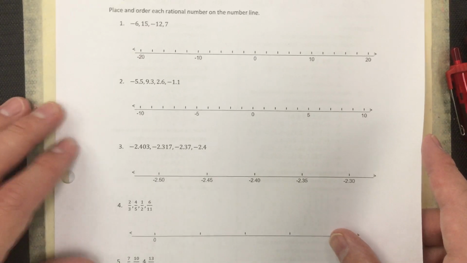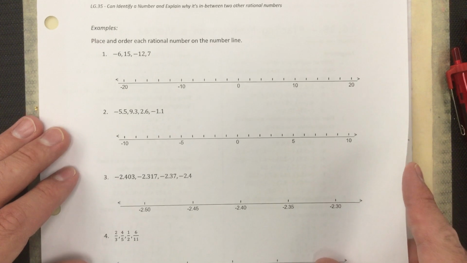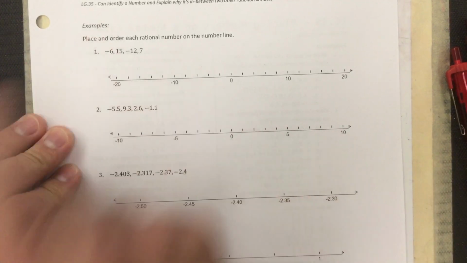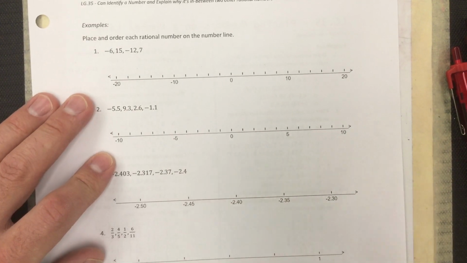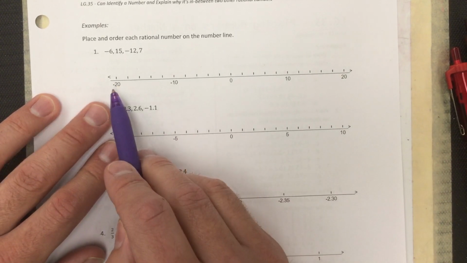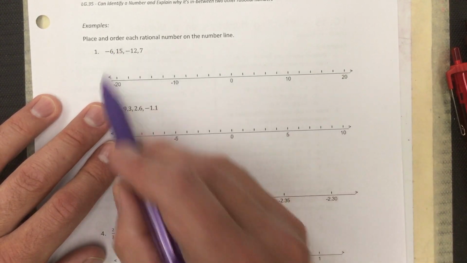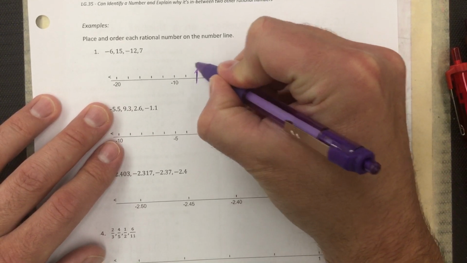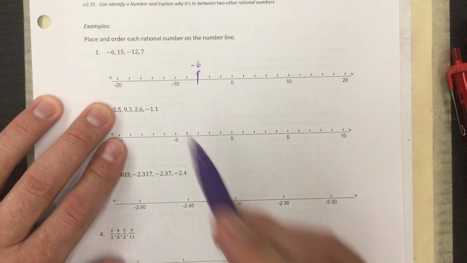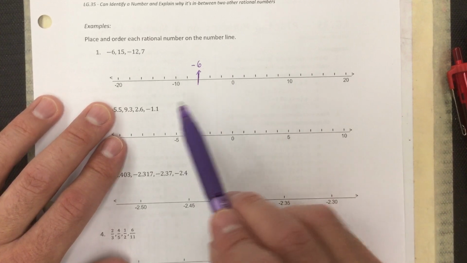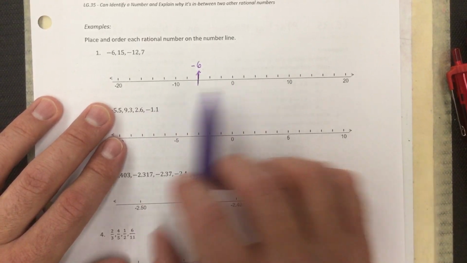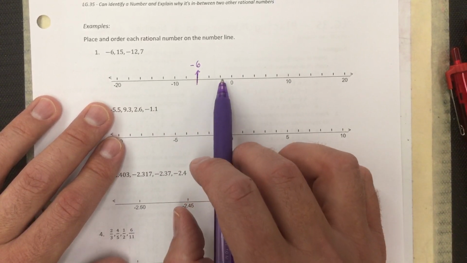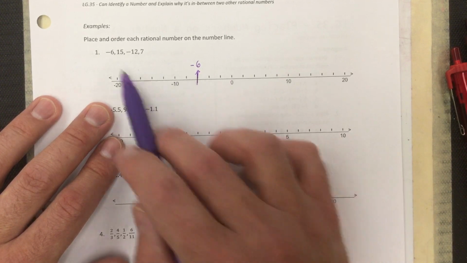All right, so let's do a few more examples. Some will be a little simpler, some a little more difficult. The first one here, let's place and order each rational number on the line. Here we're going from negative 20 to positive 20. Negative 6 is going to be at 2, 4, 6 right here. Again, remember, we don't need to write in the numbers, but we need to know how much we're going up by. In this case, we're going up by 2's. So this is negative 2, negative 4, and negative 6.